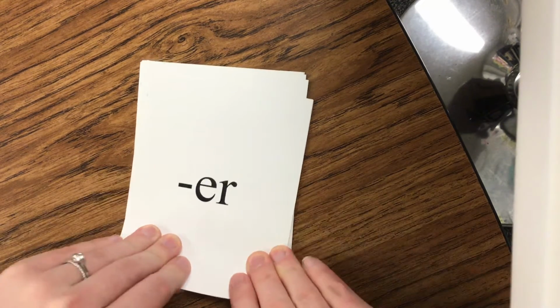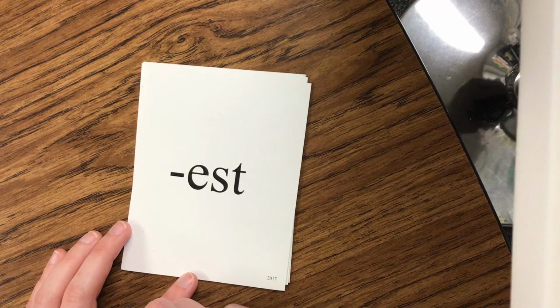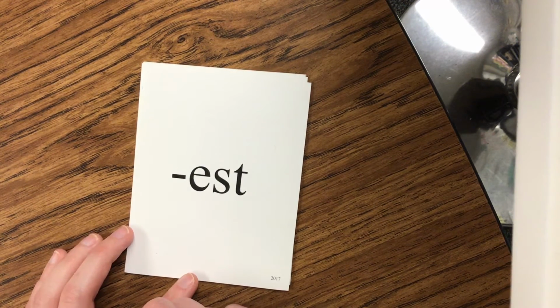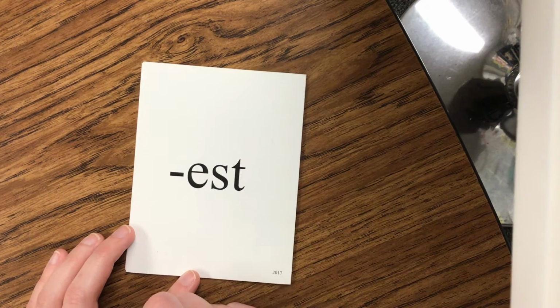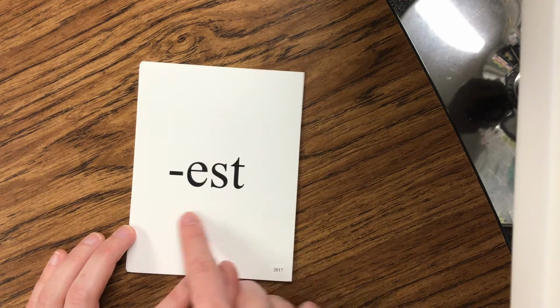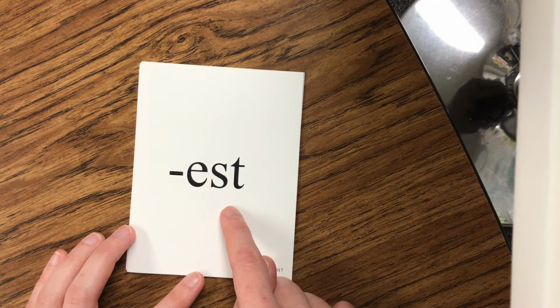Compare two things. All right, EST says est, and this is used to compare three or more things. Like when you guys are here in the classroom with me, I am the tallest person in the room, right? My cat Ramona is my smallest pet, right? So this means to compare three or more things, right?